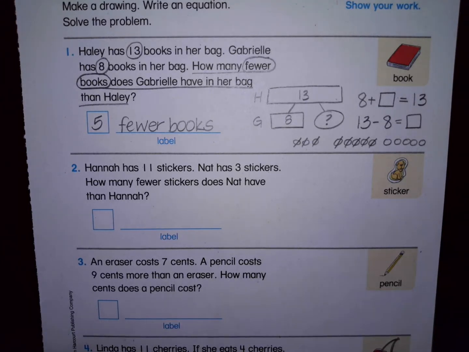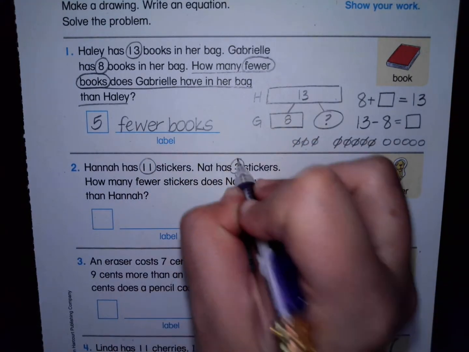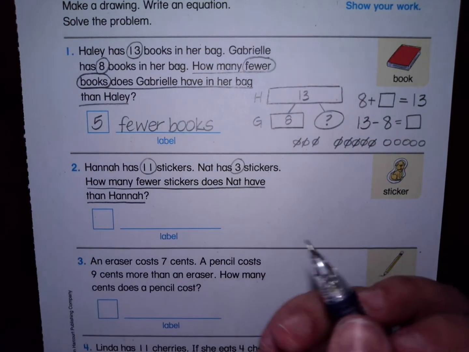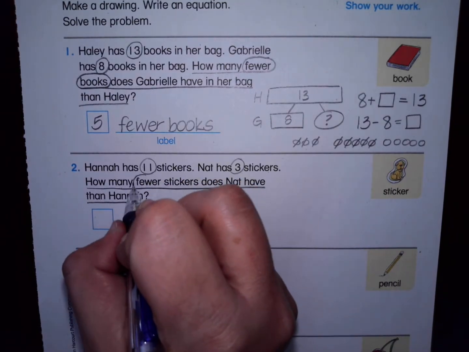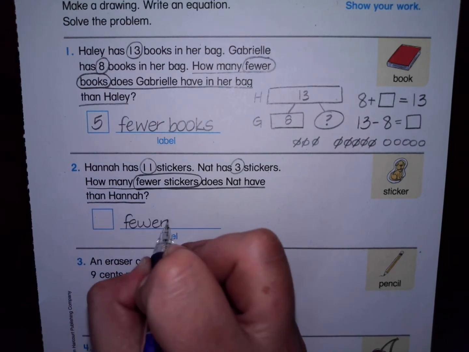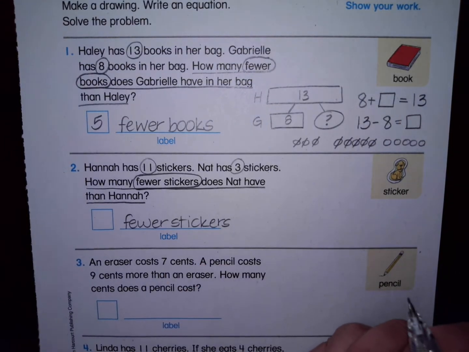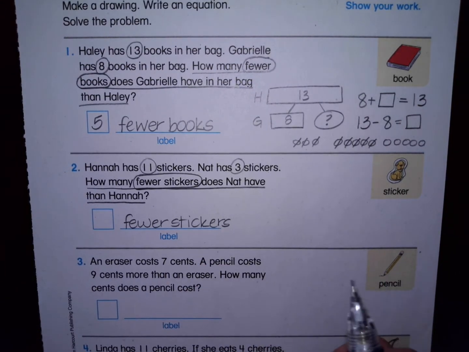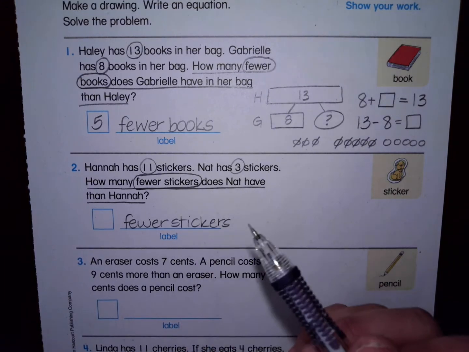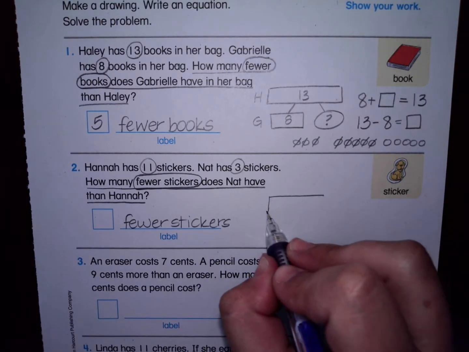All right, let's see what you came up with. I'm going to use my cube strategy. I'm going to circle my 11, circle my 3. Underline my question. Go find my label. Here's how many. Here's fewer stickers. I don't have any other math words to box because fewer stickers is what I'm already noticing. So let's go ahead and get our comparison bars ready.